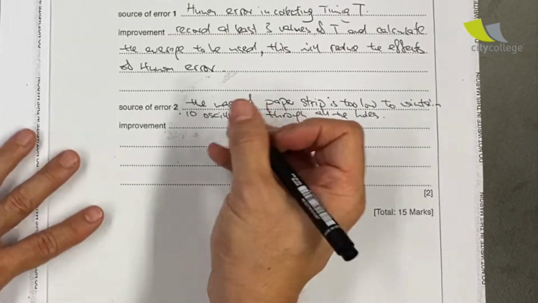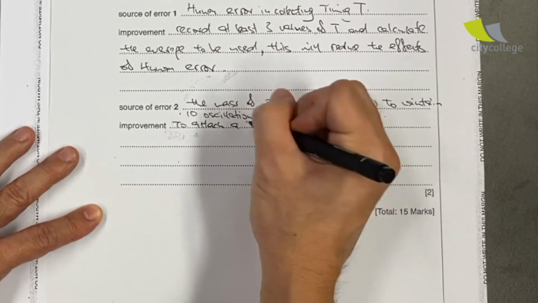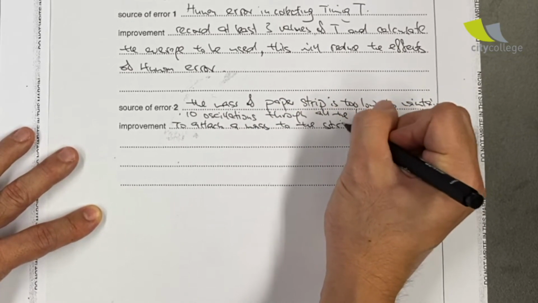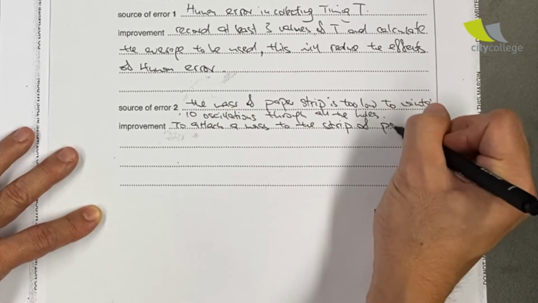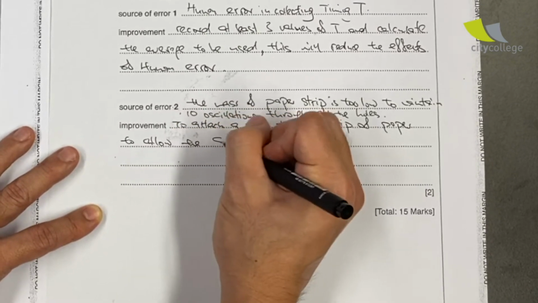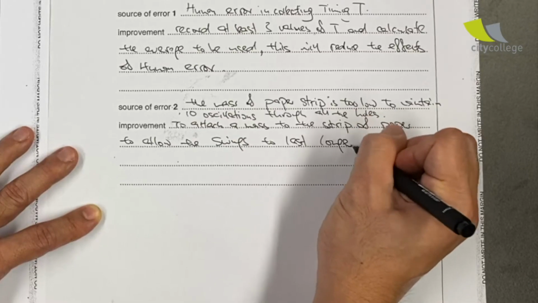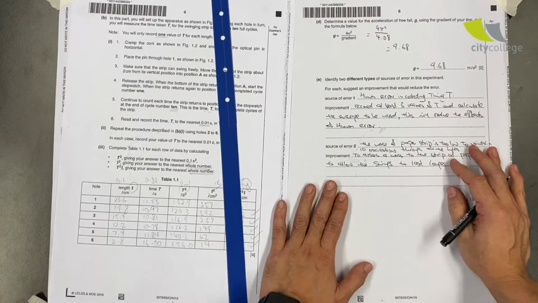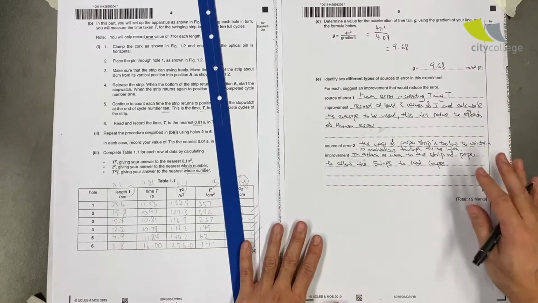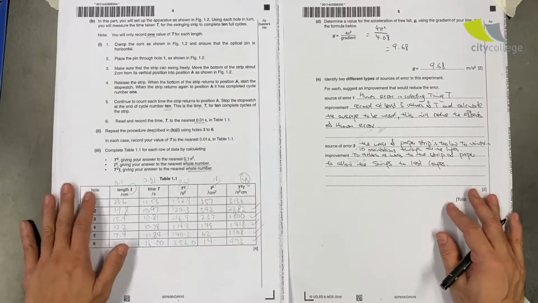Okay, so the improvement is to attach a mass to the strip of paper to allow the swings to last longer. Right? So this is how I will answer it. How many points I will get, I actually don't know, but this is how I will do it. All right? So it's fairly simple, this experiment, so I hope this exercise will benefit you.